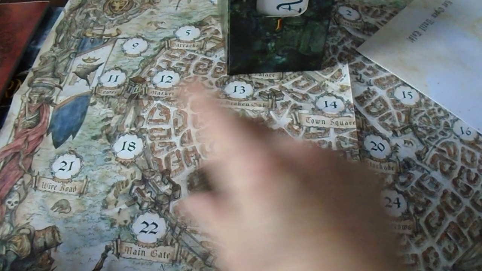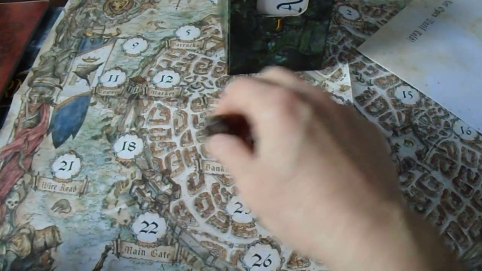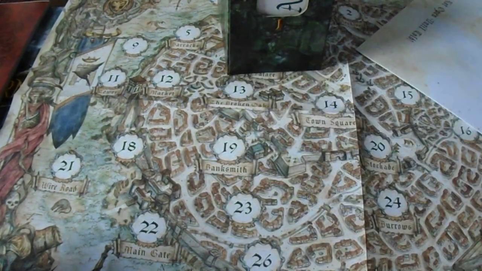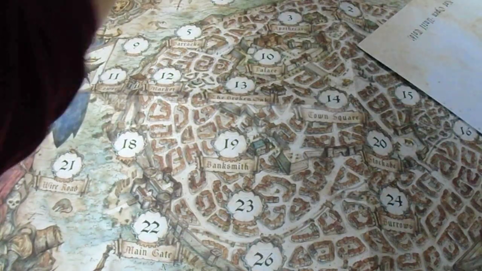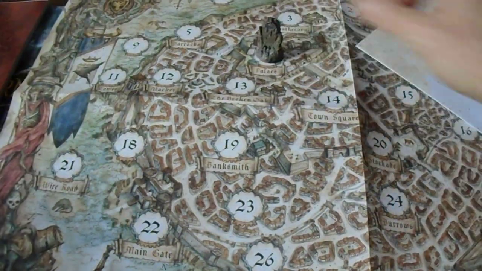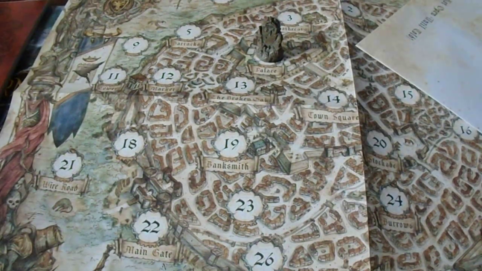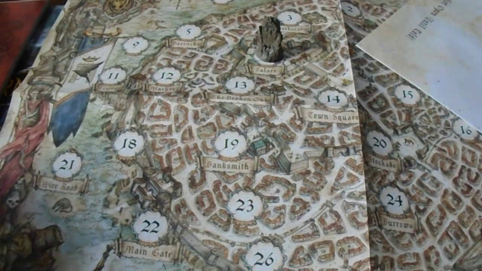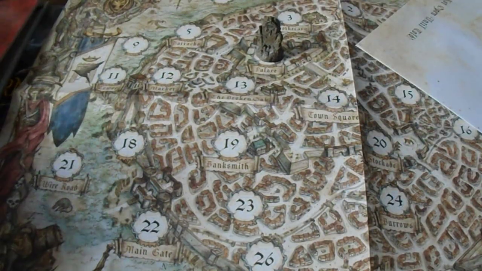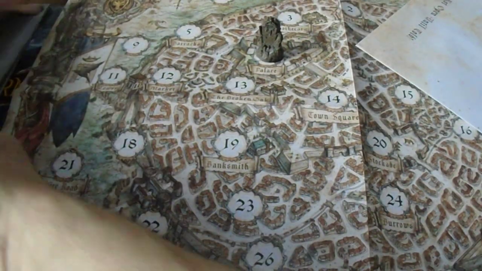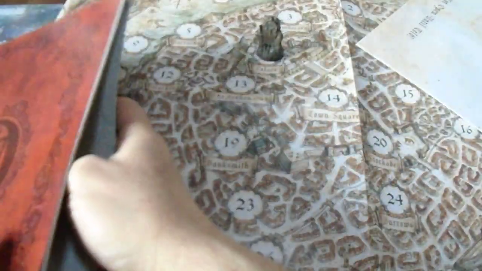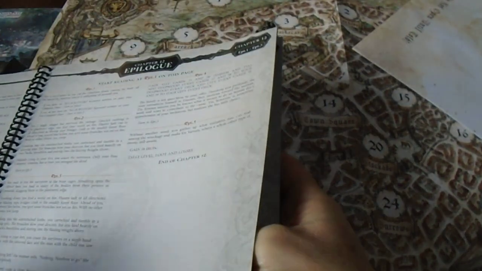You move from location to location. You can jump to all the locations. Each location from now on is represented by a section in the storybook. So let's just pick. Let's see.